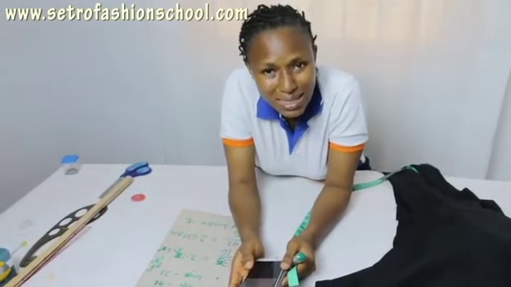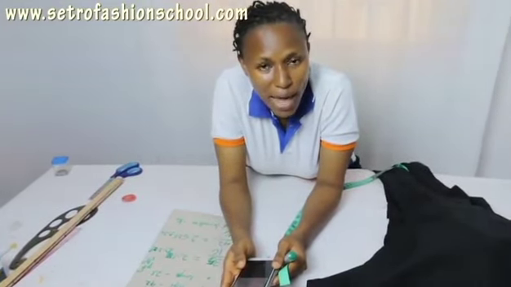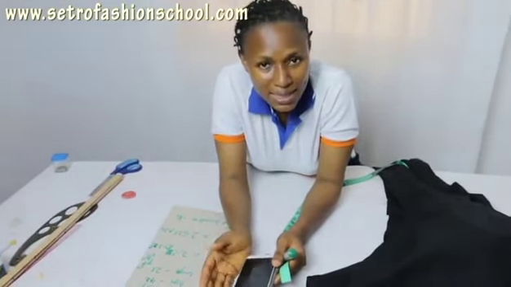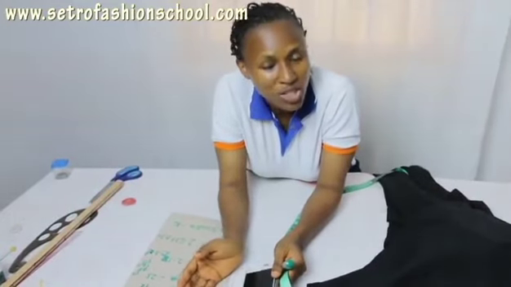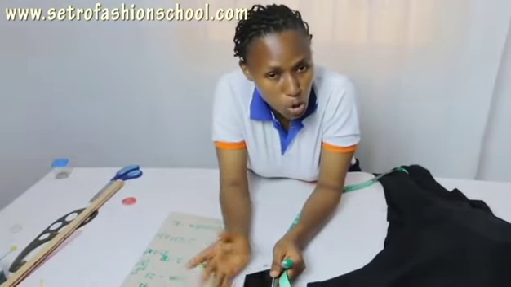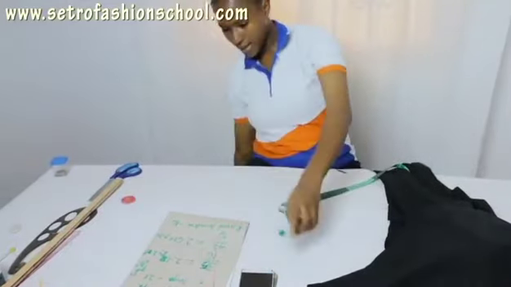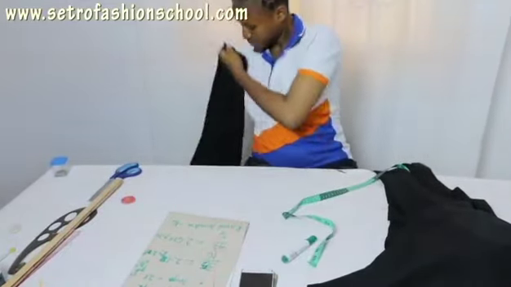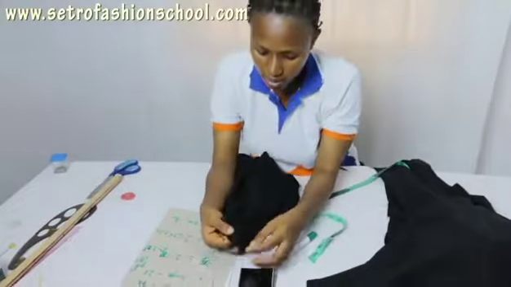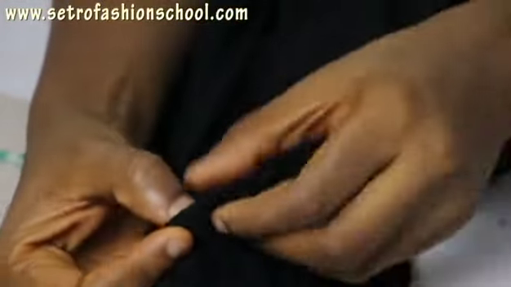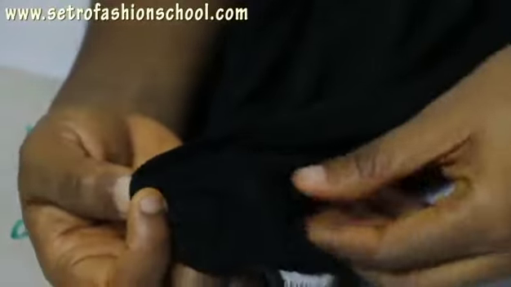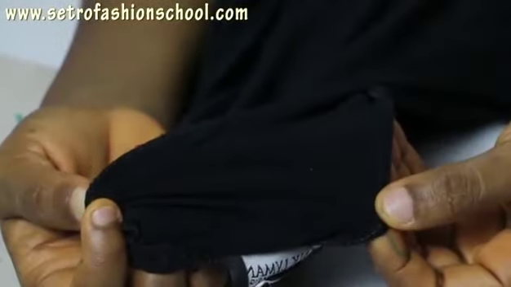But I'm going to be adding allowances, a half inch allowance on each of these for sewing. So that half inch, they will sew on both sides this way. See? Then I add half inch. So you could sew a quarter inch here, a quarter inch here, so I'll be adding half inch allowance.